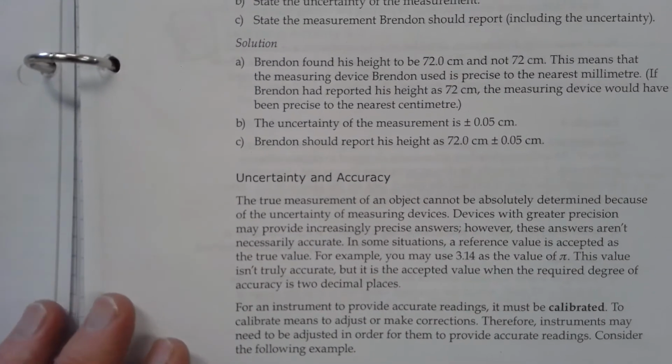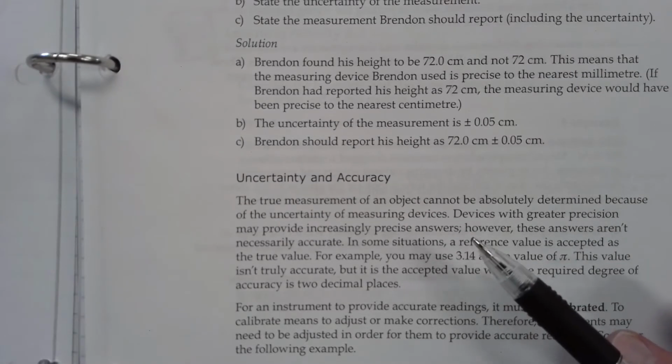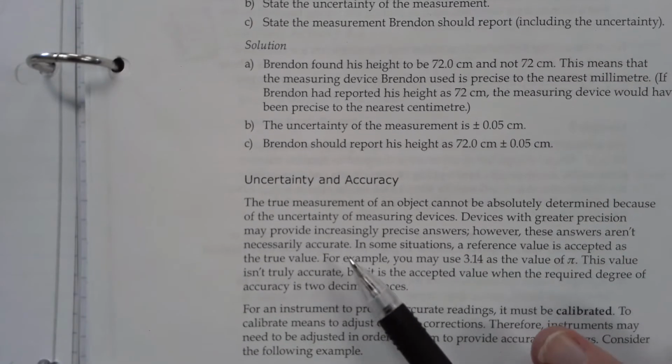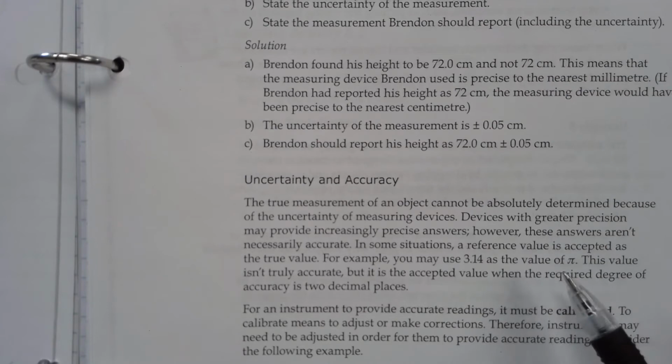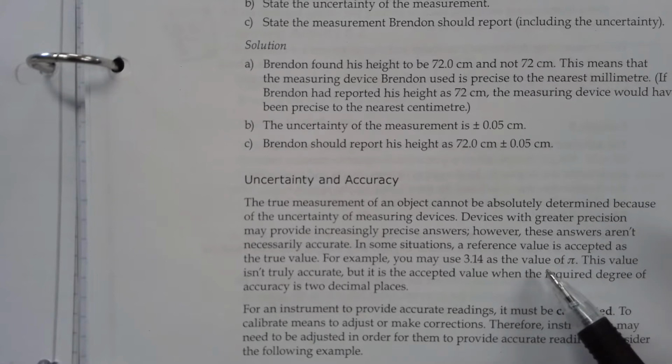The true measurement of an object cannot be absolutely determined because of the uncertainty of measuring devices. Devices with greater precision may provide increasingly precise answers. However, these answers aren't necessarily accurate. In some situations, a reference value is accepted as the true value. For example, we use 3.14 as a value for pi.